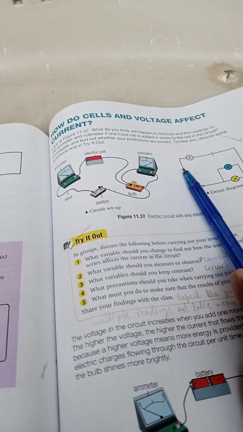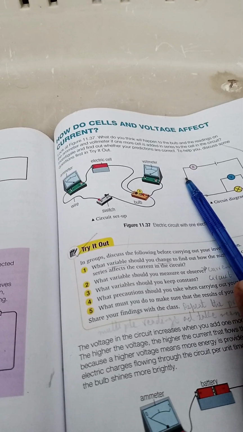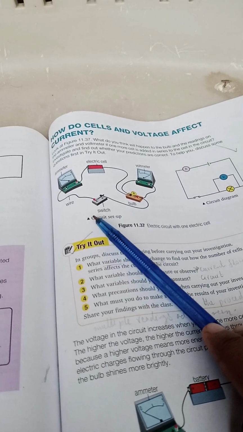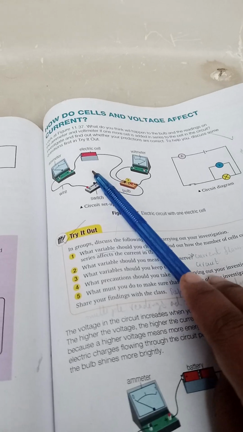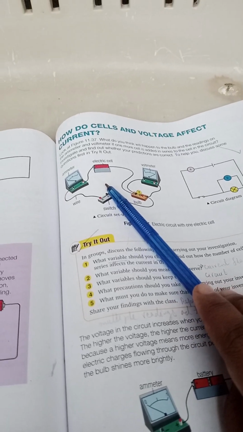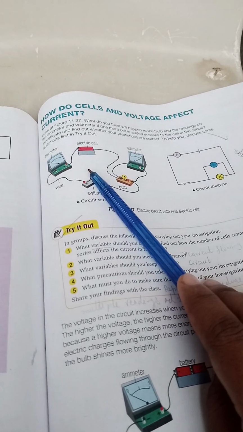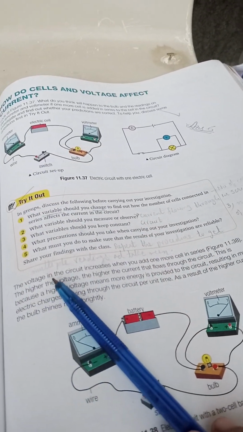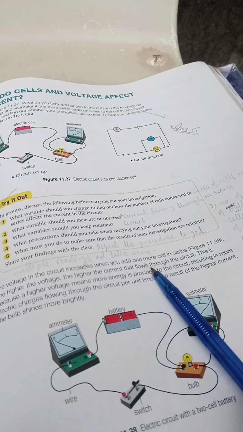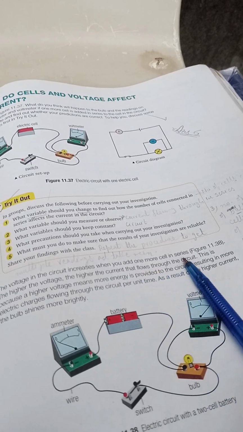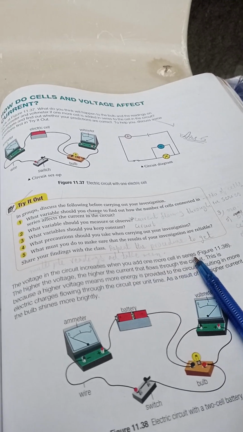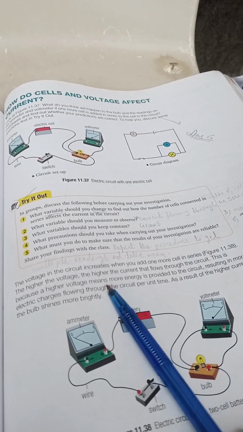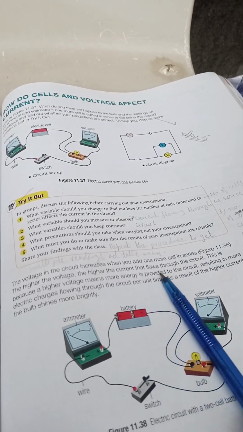So how do cells affect voltage? Look at the picture. When we add more electric cells, it produces more current. So we can say that the voltage in the circuit increases when you add more than one cell in series. So if you are increasing the voltage, a large amount of current will flow through the circuit.